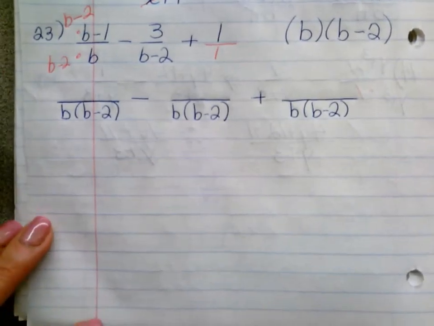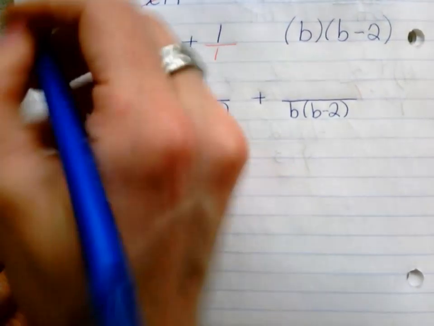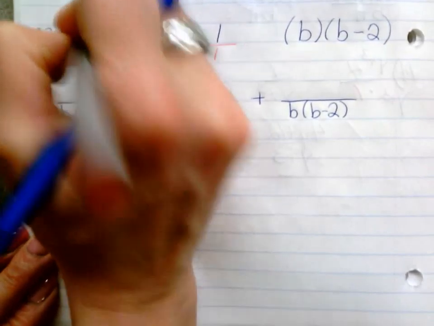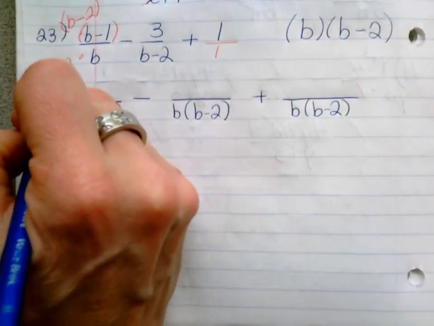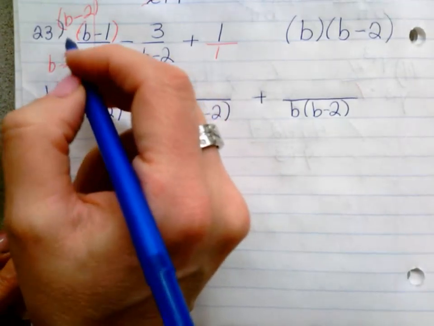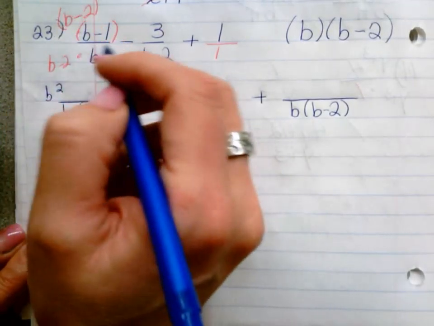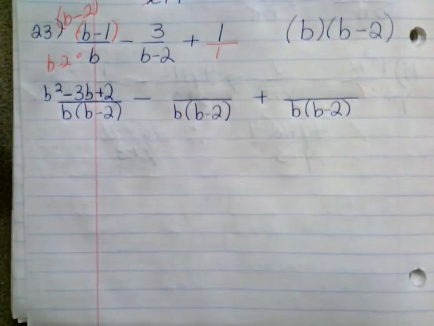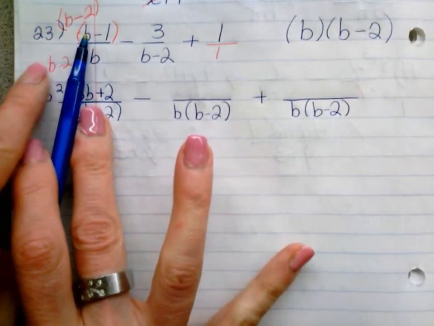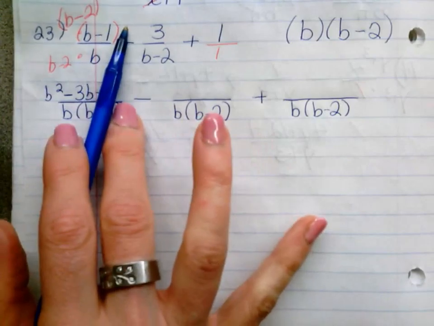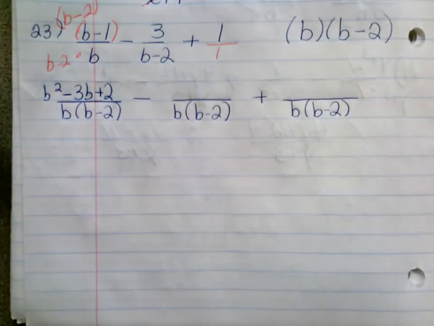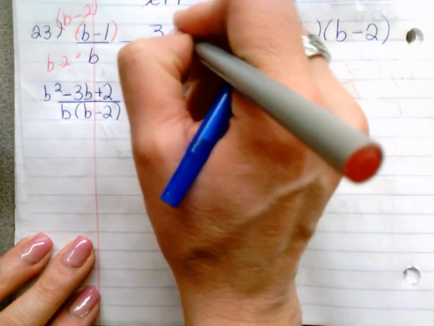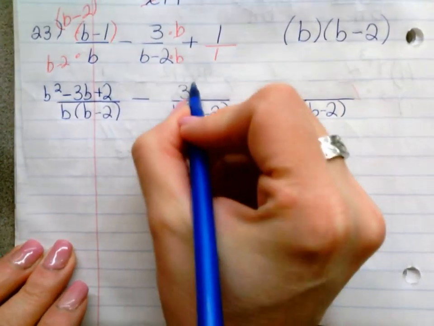Okay, you doing okay? So, b minus 2 times b minus 1, I'm going to FOIL it right now. b squared, it's kind of hard to FOIL it when it's like this, outside negative b, inside negative 2b, so negative 3b, last positive 2. Okay, this one, what must I multiply the 3 and the b minus 2 by to get it to b minus 2? b, that's a little easier, isn't it? 3b.